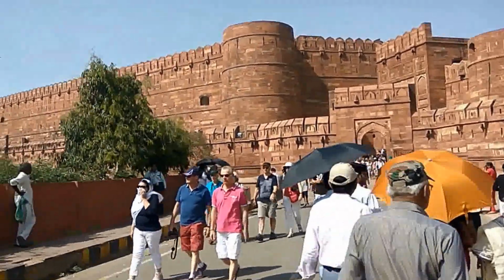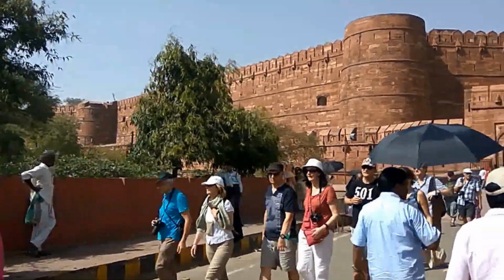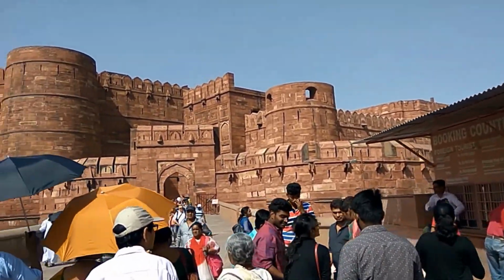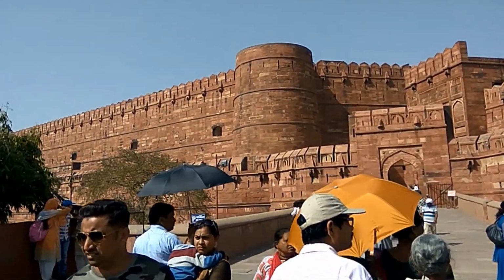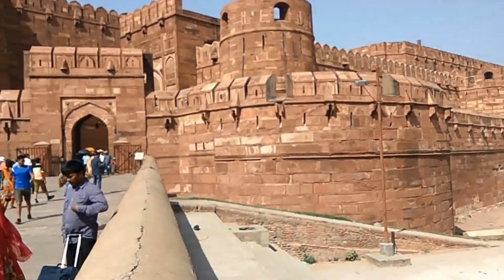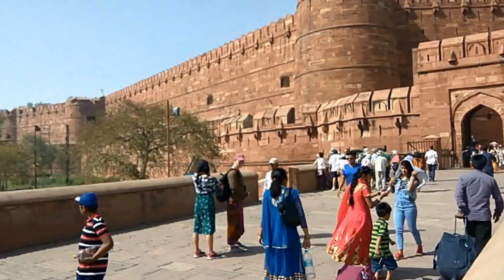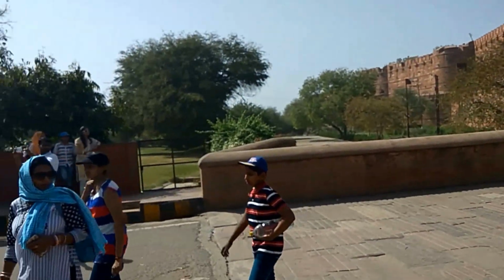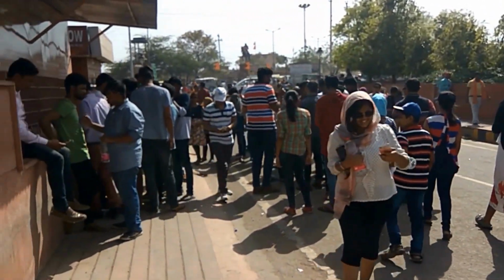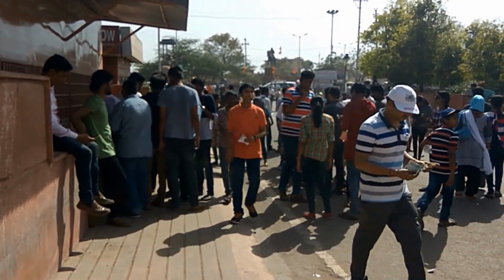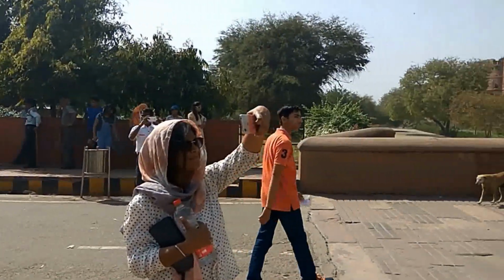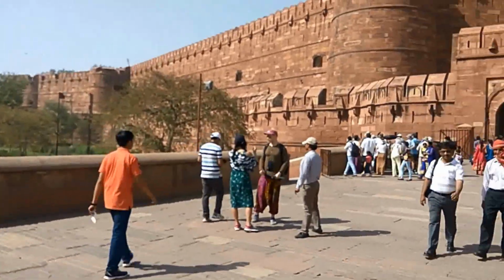So this is the ticket counter on the right side. There are many people visiting this place today, as this is a famous destination because this is a UNESCO World Heritage site. So it is an important destination. So there are many foreign tourists and also local people visiting. But the weather here is really hot and humid, so it's irritating us. You can see some of my friends here clicking a few pictures and standing in the shade.